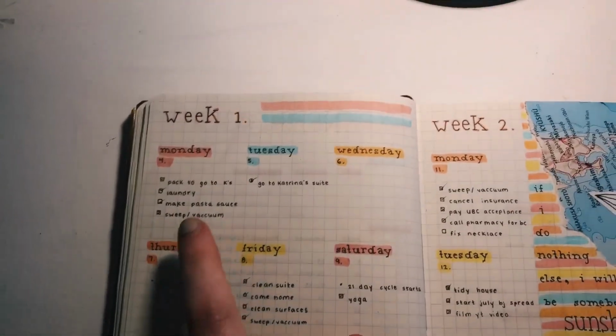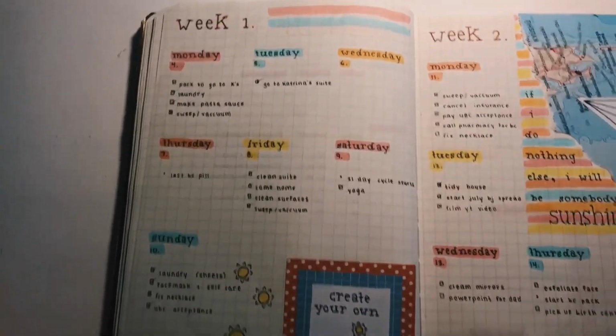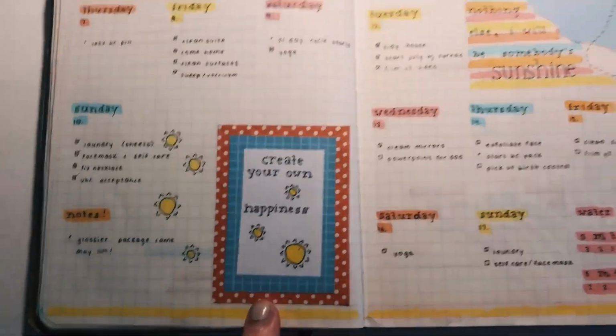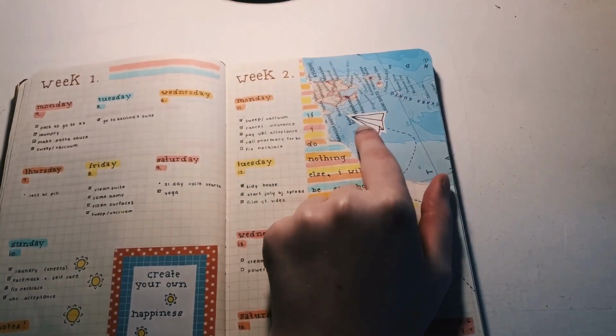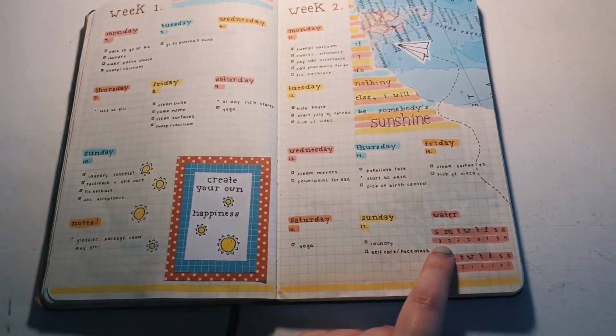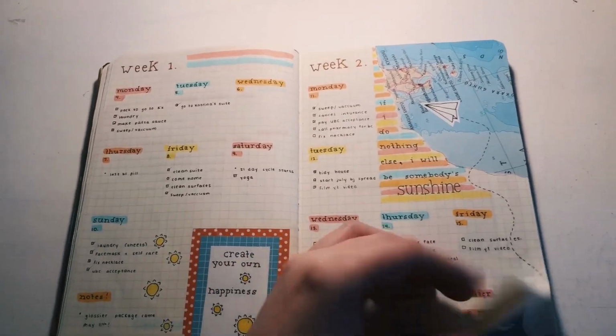So as you can see, I did the same style as last one. It's a 7x7 box. Pretty simple, just highlighted. I did write this little quote out. It's kind of cheesy, but I thought it looked cute there. And that's another corner from the map with a little paper airplane I cut out. Then I track the water and stuff that I was drinking because I'm bad at drinking water.